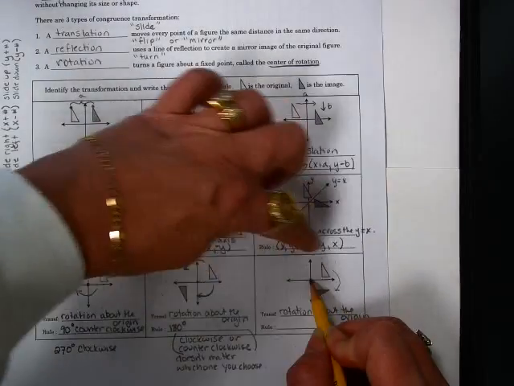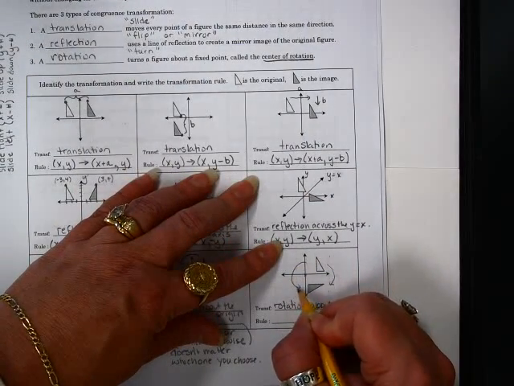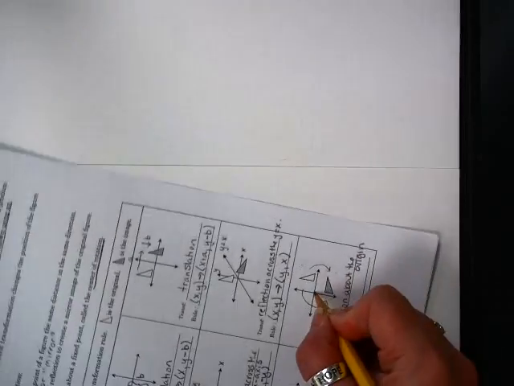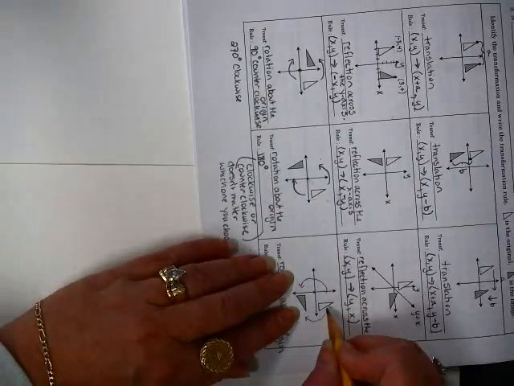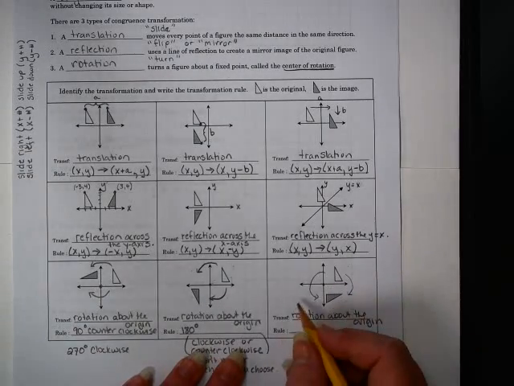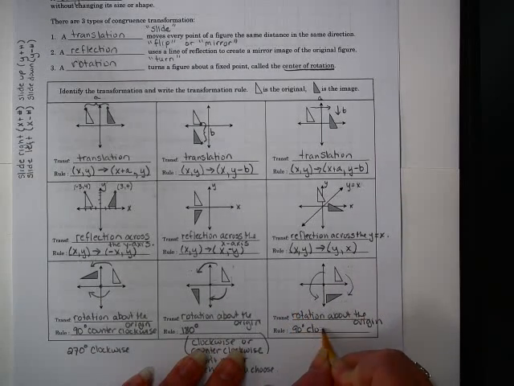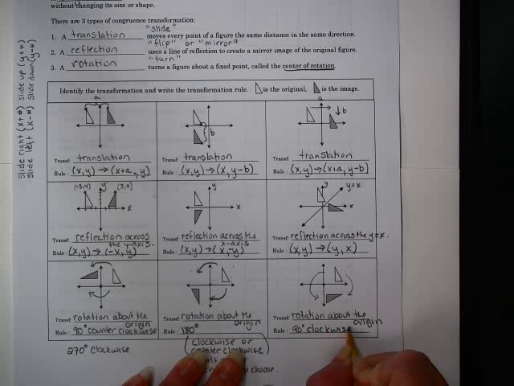But if I want to turn it this direction, then it's going to be 1, 2, 3 to get it over here in the fourth quadrant. Okay, so this is going to be either a 90-degree clockwise turn, or it's going to be a 270-degree counterclockwise turn.